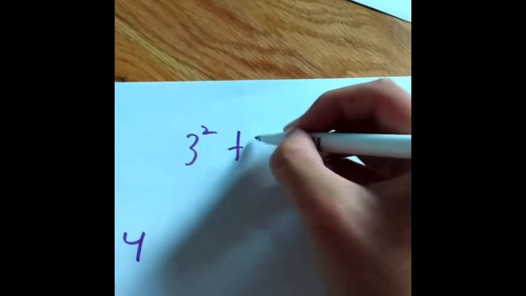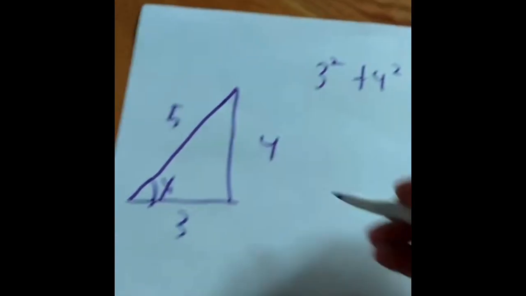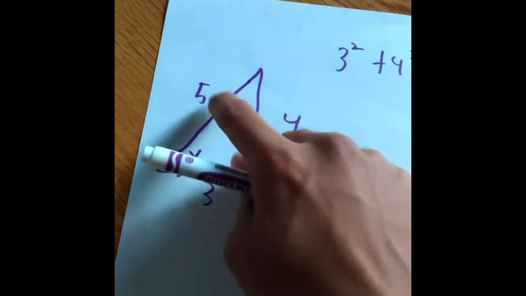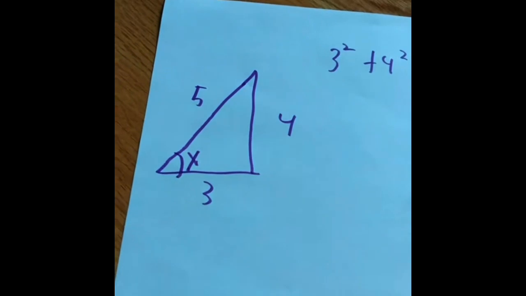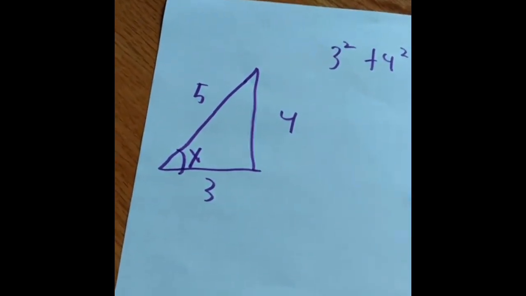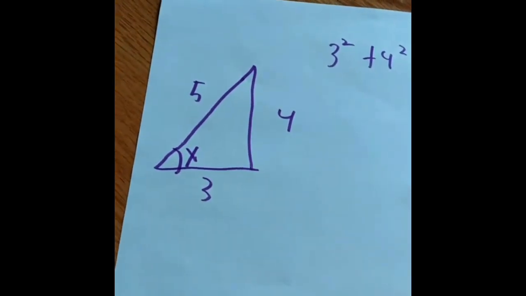When we do the Pythagorean theorem, 3 squared plus 4 squared equals 5 squared, so this is definitely a right triangle. The combination of 5, 4, and 3 is actually the most famous combination for the Pythagorean theorem. There are many other combinations, but this is the most famous one.